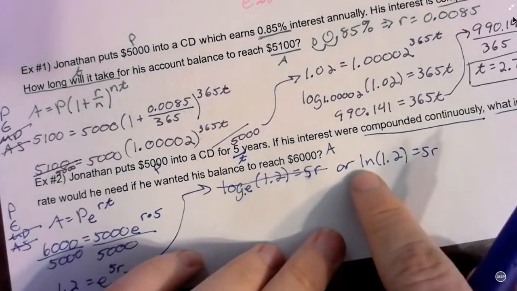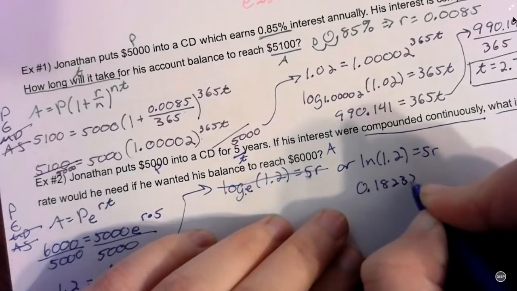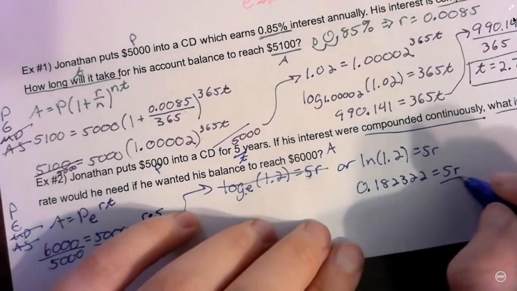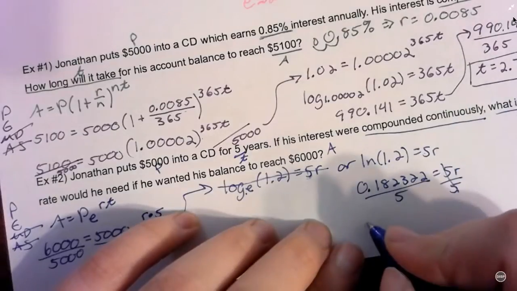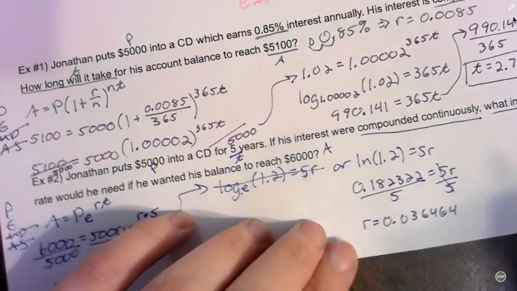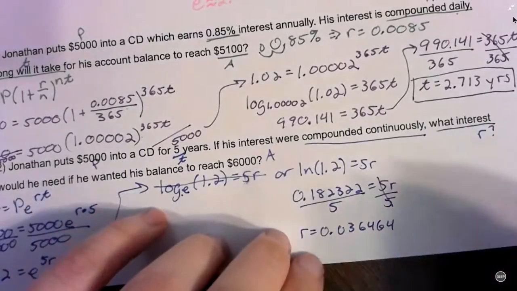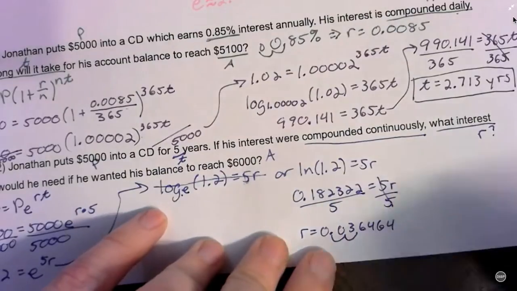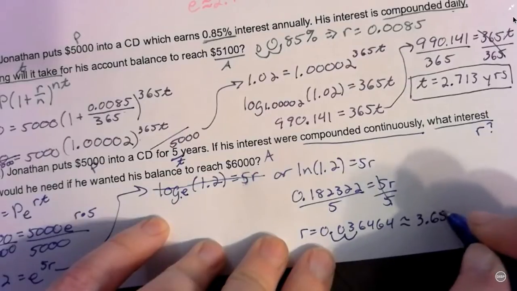And then this is just a number, so go ahead and put that in the calculator and get an estimate for it. And finally, just divide by 5. And since we are talking about an interest rate, we want to convert this back to decimal or percent form. So either move that decimal twice to the right or multiply by 100, and you get approximately 3.65% interest.